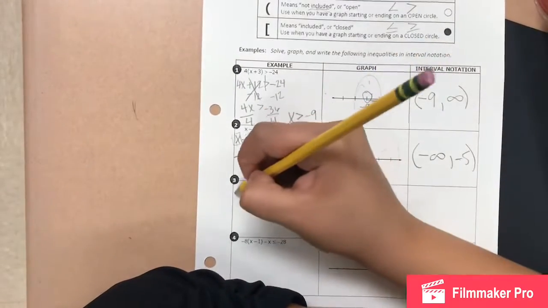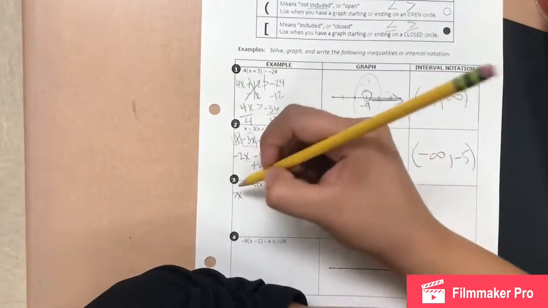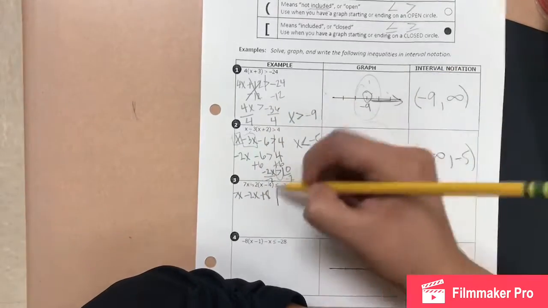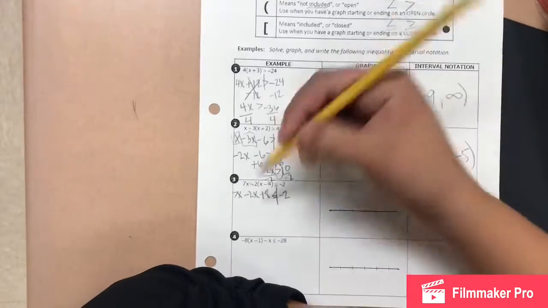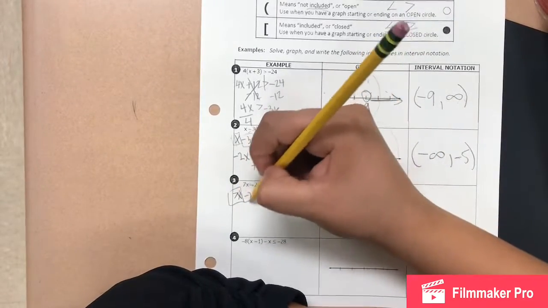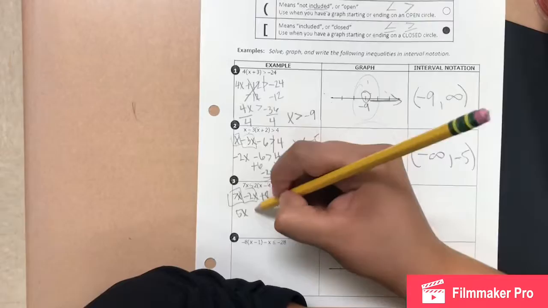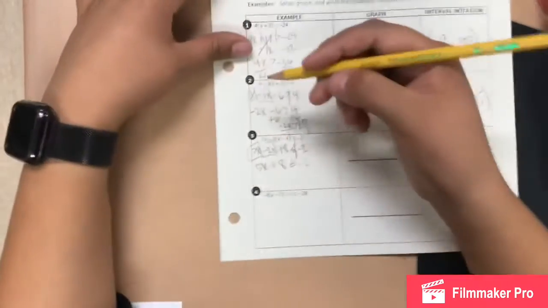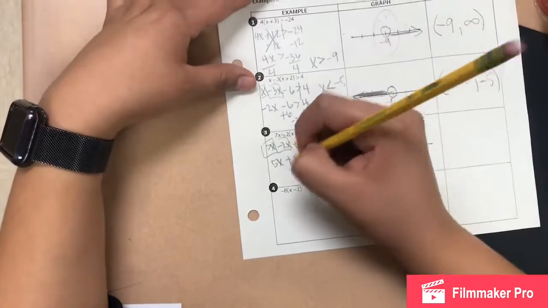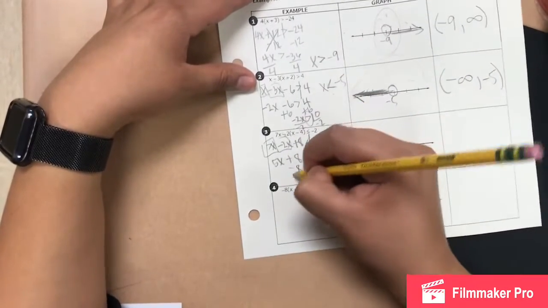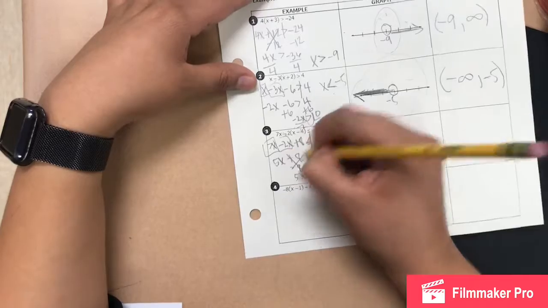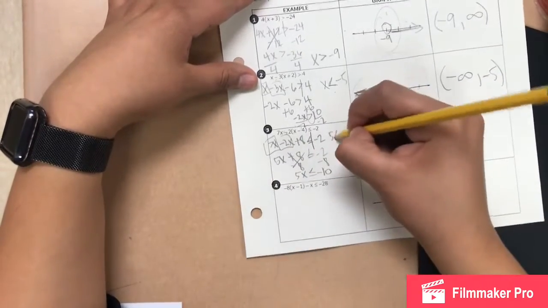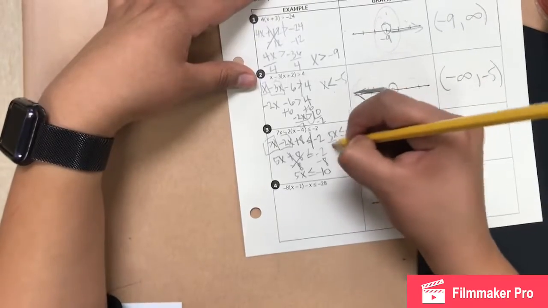Okay, continuing this. I distribute first, so I bring down 7x. Negative 2 times x is negative 2x. Negative 2 times negative 4 is positive 8, is less than or equal to negative 2. I look for like terms, so 7x minus 2x is 5x, plus 8 is less than or equal to negative 2. Then I do SADMEP, so I take care of adding 8. The inverse of that is to subtract 8 from both sides. So I have 5x is less than or equal to negative 2 minus 8, which is negative 10. Then I would divide by 5.